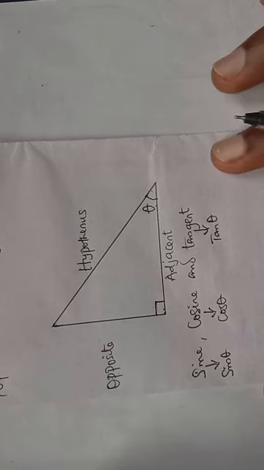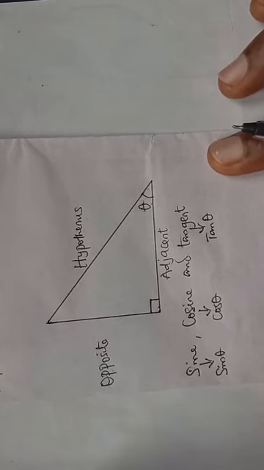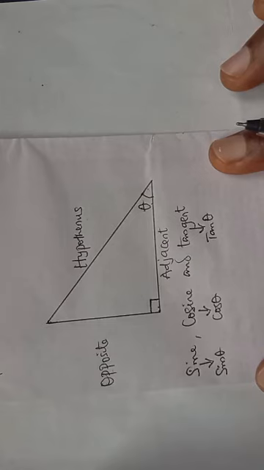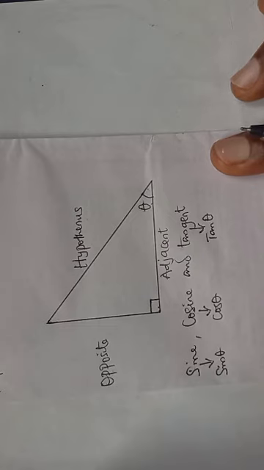Now, let's continue. Let's go a bit further. We defined that trigonometric ratios describe the relationship between the sides of a right angle triangle. There is always a simple way to remember those relationships.